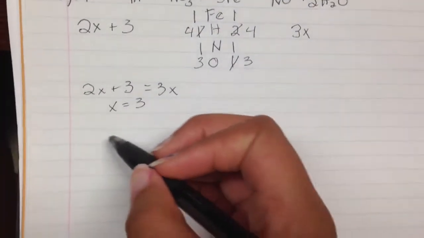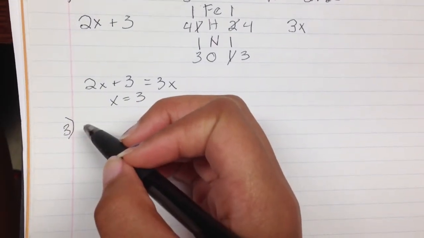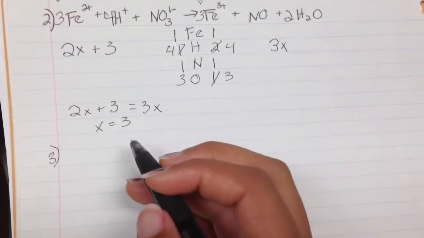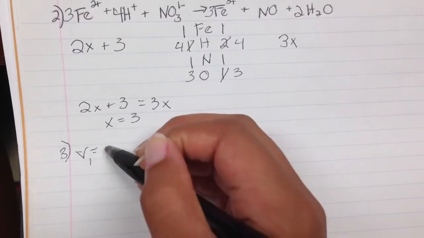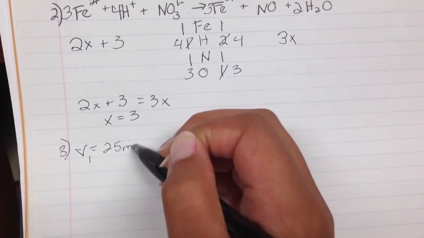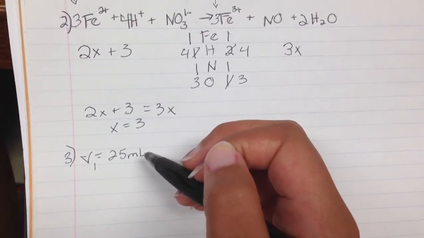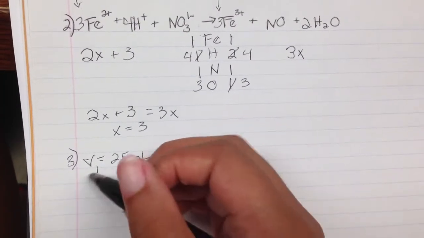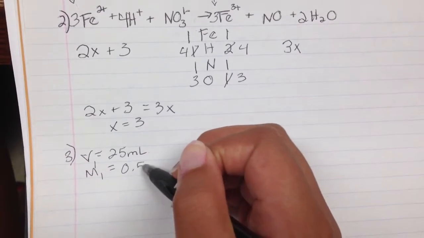Now on to the next problem, which is problem number 3. You have 25 milliliters, so V1 equals 25 milliliters of 0.5 molar NaOH, so the molarity 1 equals 0.5 molar.